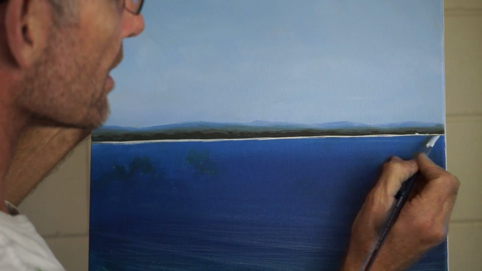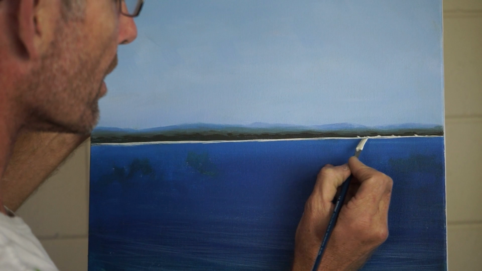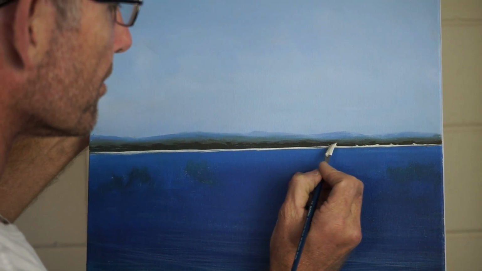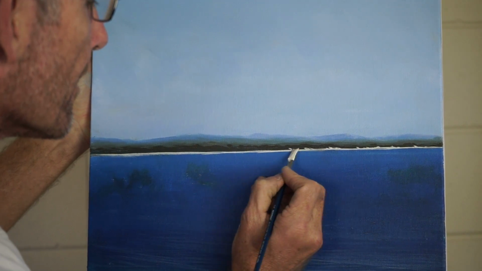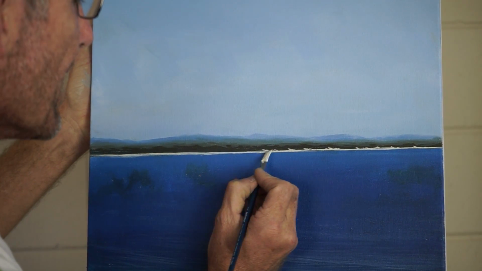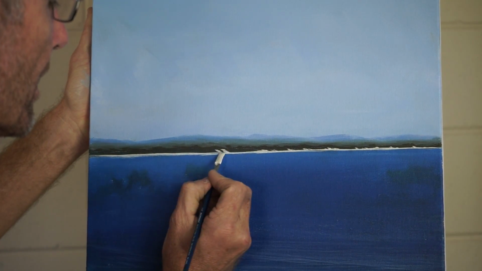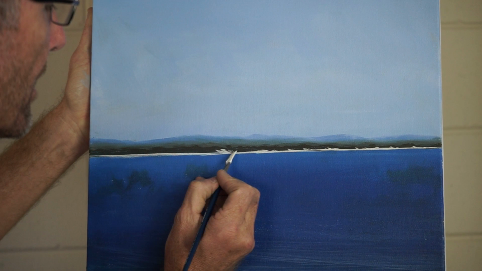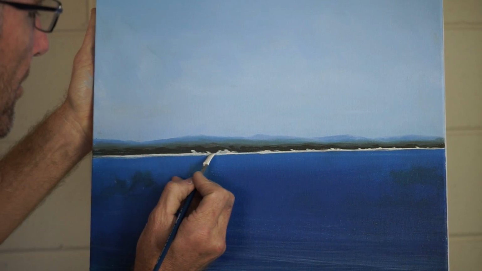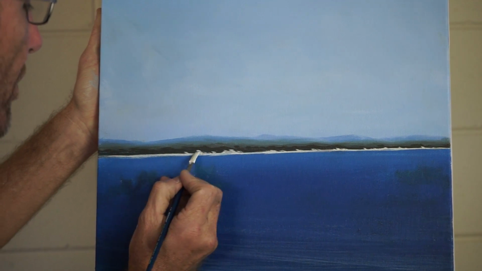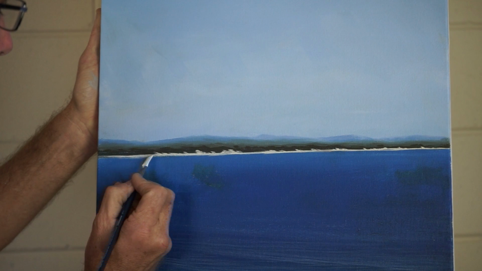Now what I'm going to do here is I'm just going to, with the corner of the brush, strategically push some lines up like that, and that in theory should look like sand dunes receding up into the bush in the distance. And of course, as I get down here, I'm going to make a few of them a bit bigger to create the illusion of this part of the bay getting closer.